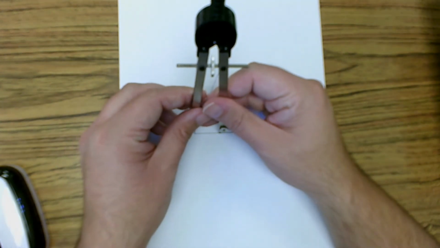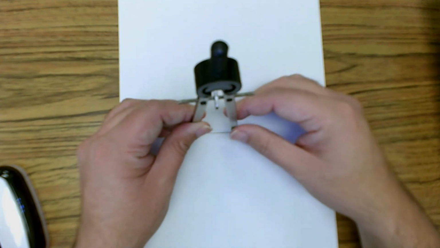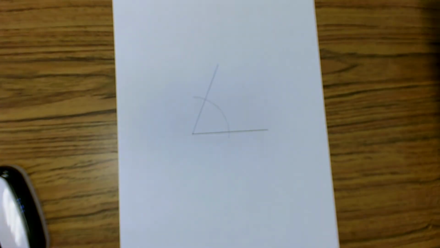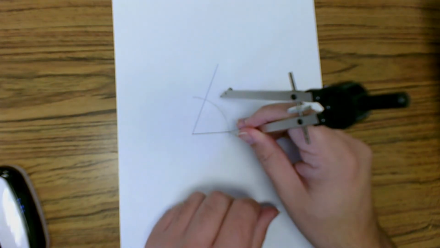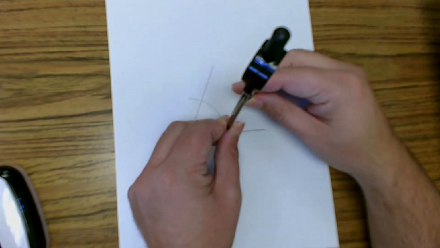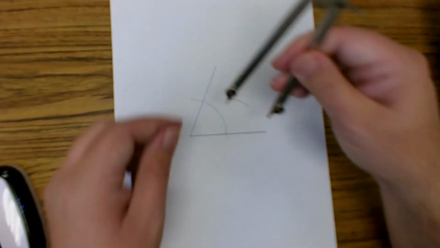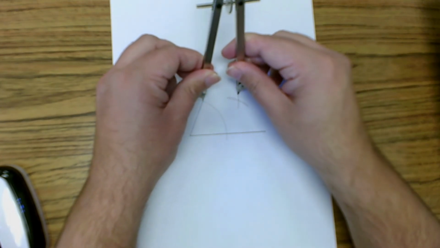So I'm going to place my point on the vertex, the corner of the angle. I'm going to adjust my width, and then I'm going to make an arc. Then I'm going to take my compass and go on that first intersection, and I'm going to make another arc further up. And then I'm going to place my point on the other intersection and make an arc that intersects that one.